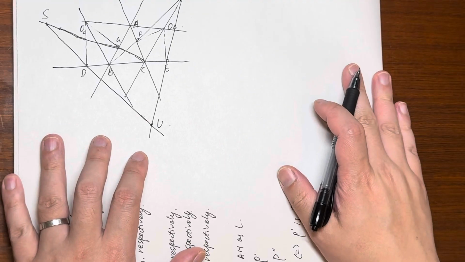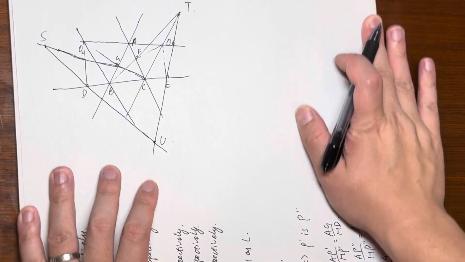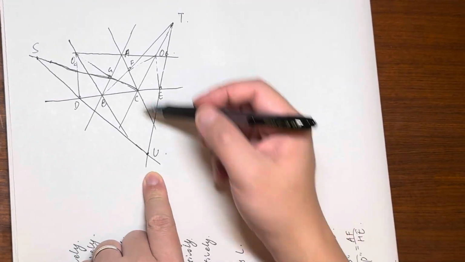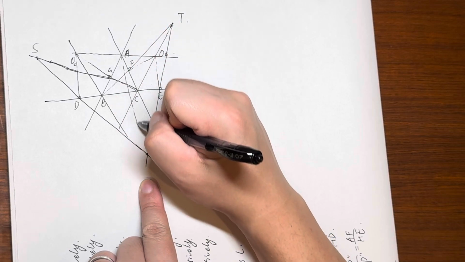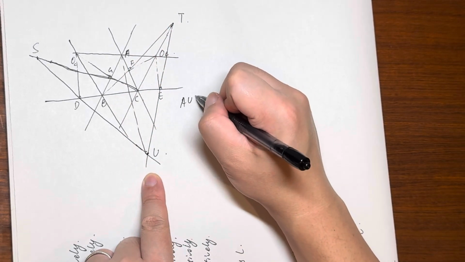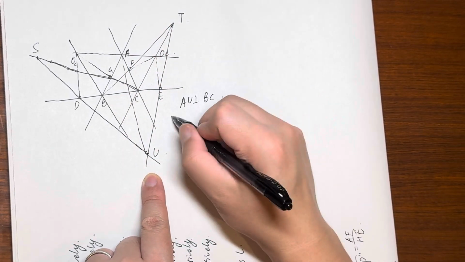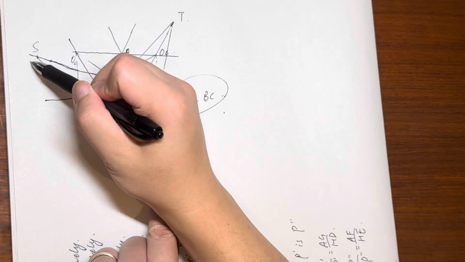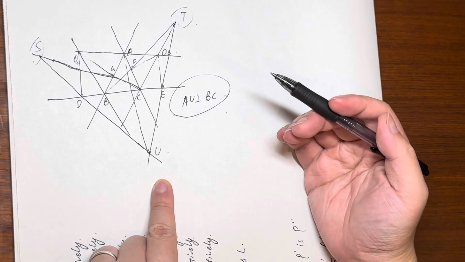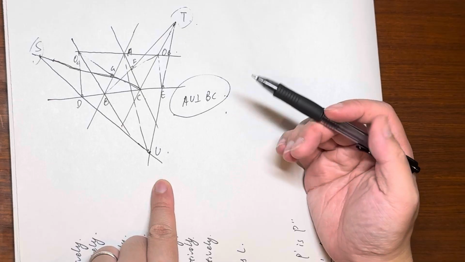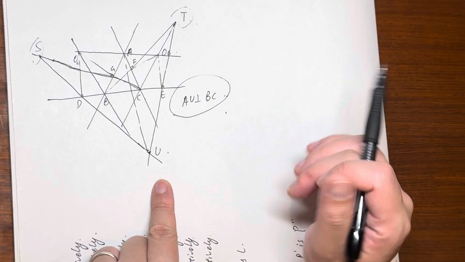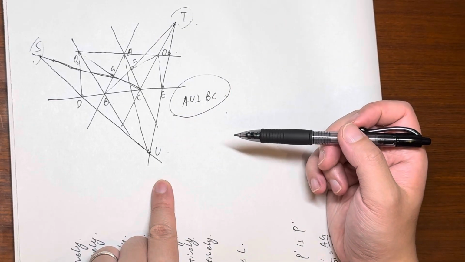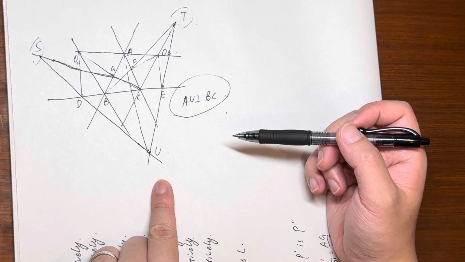Well, the figure is not well plotted, but you know what I mean here. So we want to prove that AU is perpendicular to BC. So this one would be kind of difficult to prove if we just use the Menelaus theorem, because the points S and T are not very simple to associate with segments, right? So here we need to use a harmonic bundle. That's the easiest way to solve this one.